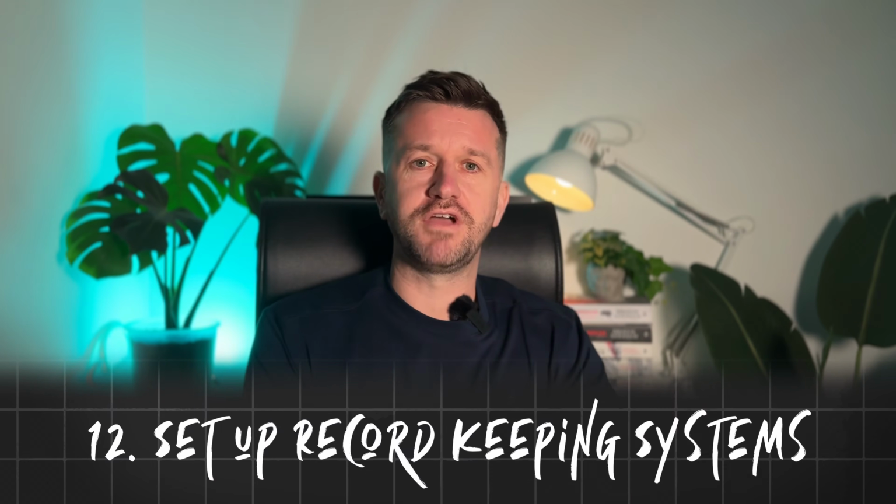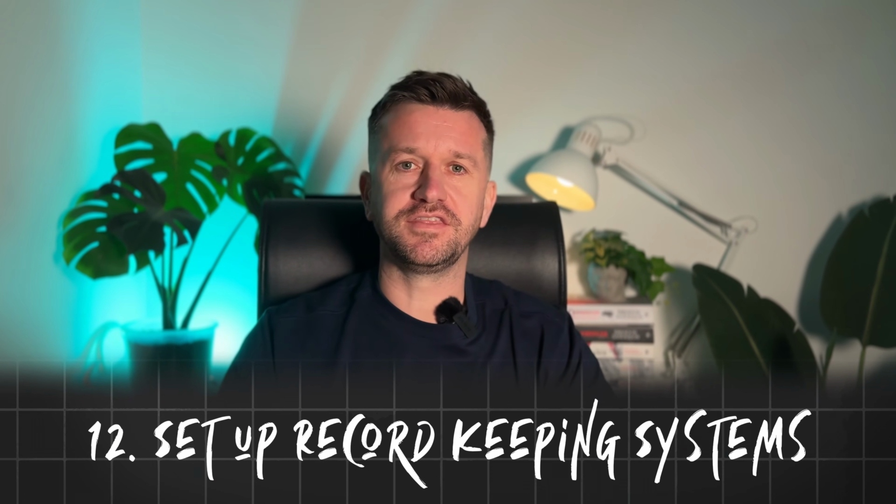Next up, set up record keeping systems. Another thing that's not mandatory, but it's strongly recommended, especially once you start making more than a couple of sales each month. When you're just starting out, if you're maybe a freelancer and you only have 1 or 2 clients and not very many expenses, you could probably just get away with using a spreadsheet. As things start to progress and you start getting more entries on your income and expenses, you may wish to start using some accounting software.